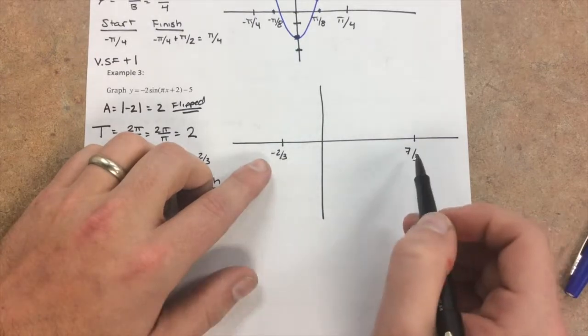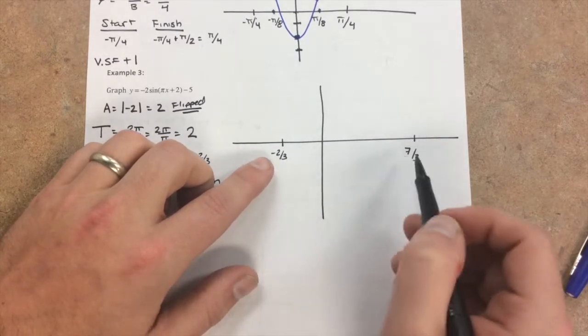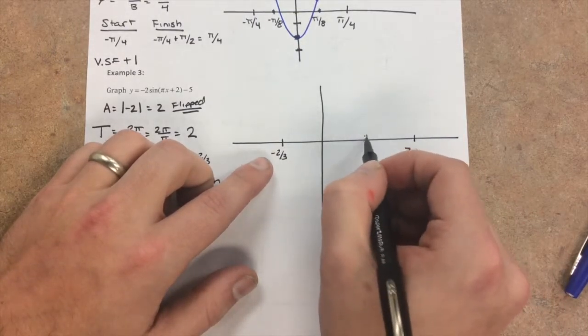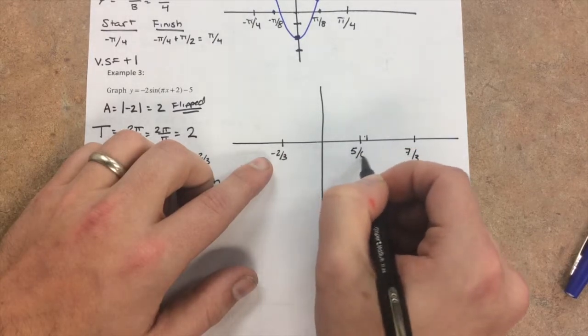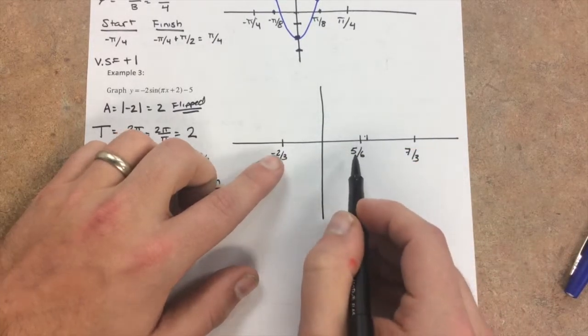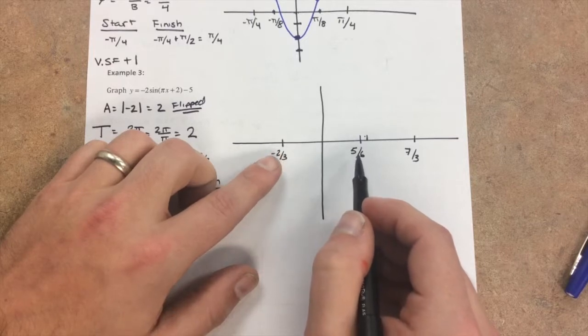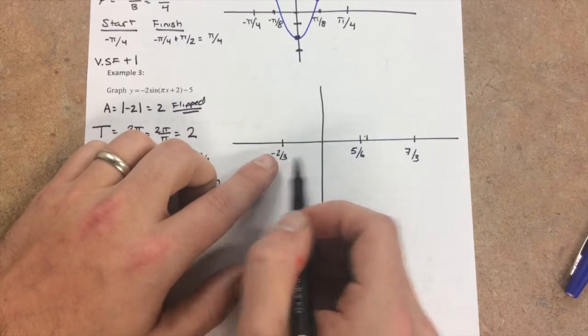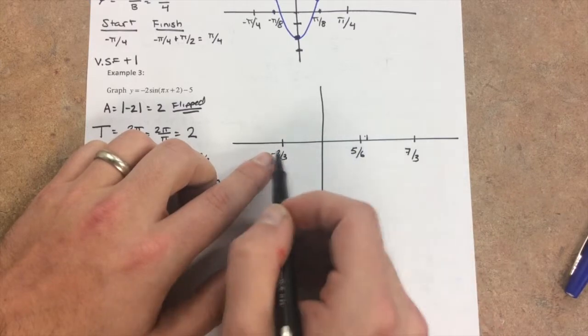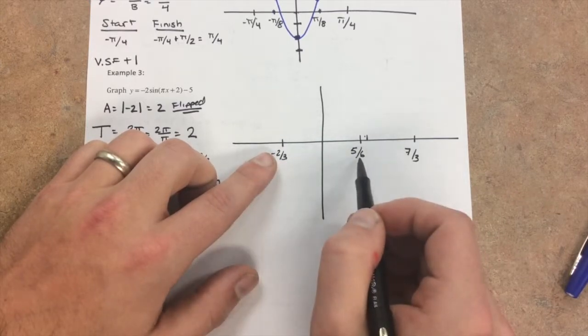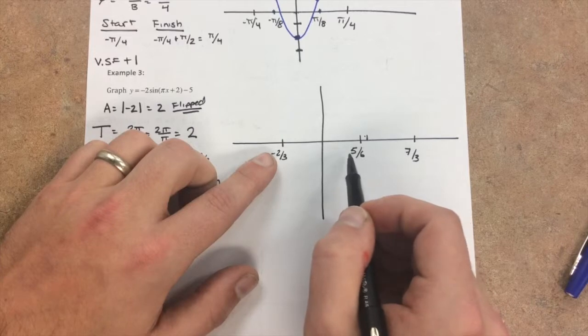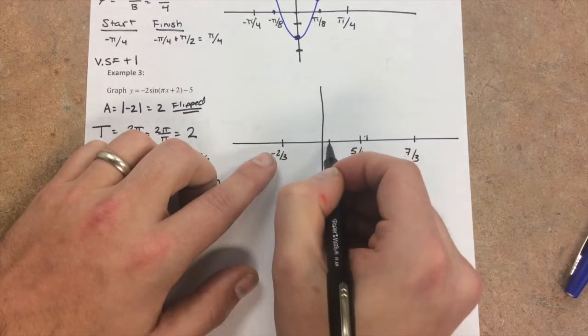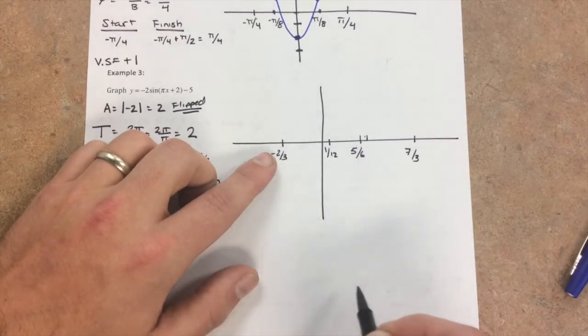So add these two together, you get 5/3. Divide by 2, you get 5/6. So halfway is 5/6. Halfway between here and here, again, add these two together. So this is negative 4/6 plus 5/6 is 1/6. Half of that would be 1/12.